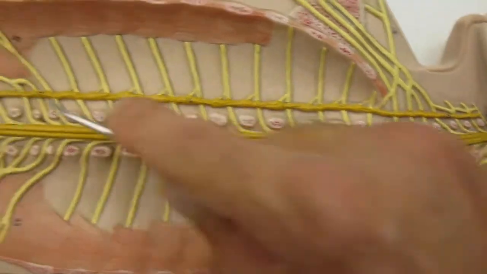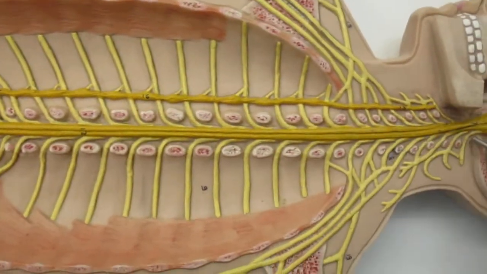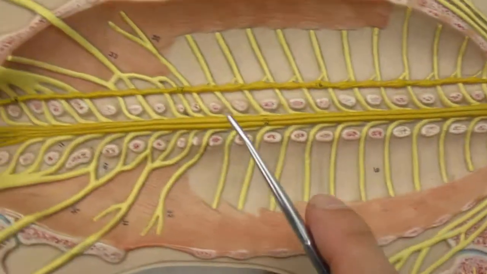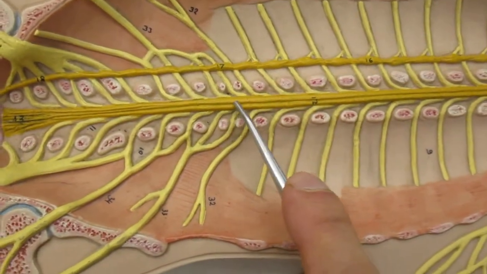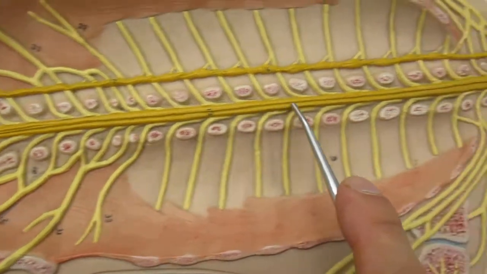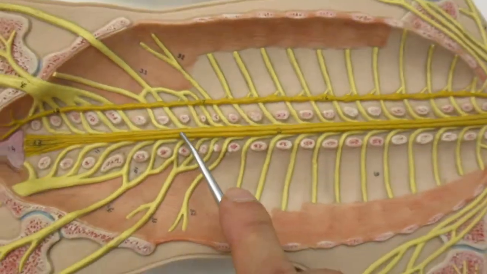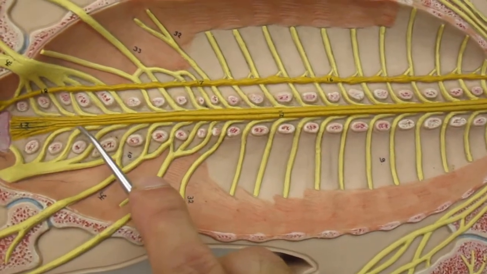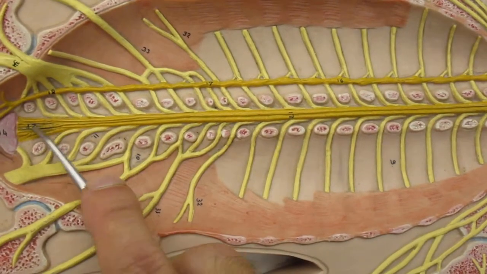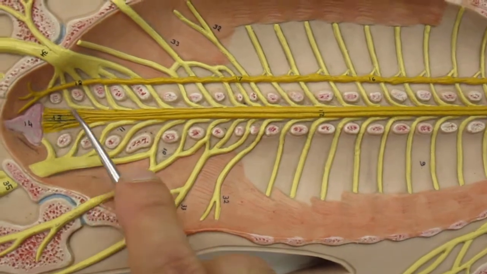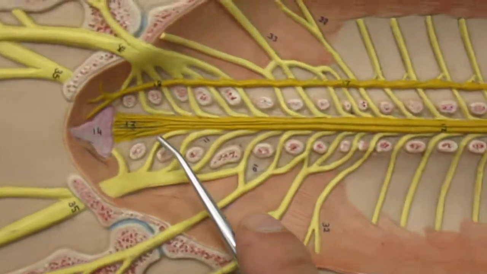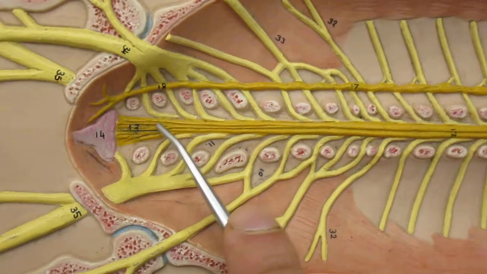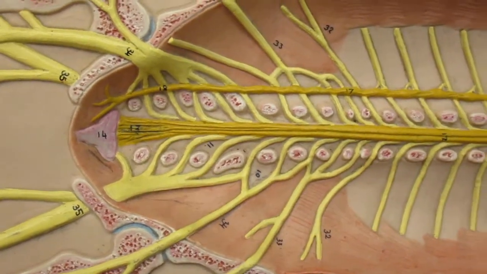So this would be the spinal cord, and you can see that the spinal cord is in one piece superior to L2, and then inferior to that you have rootlets that are going to form the cauda equina. Looks like a horse's tail, cauda equina.